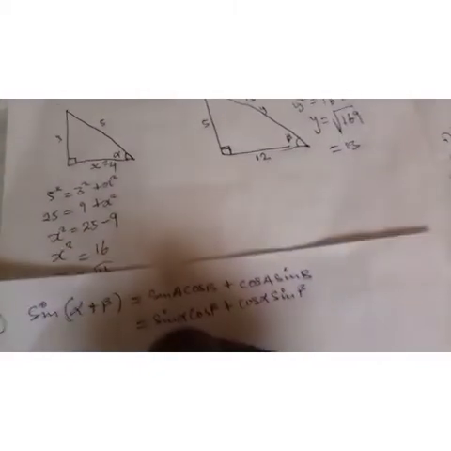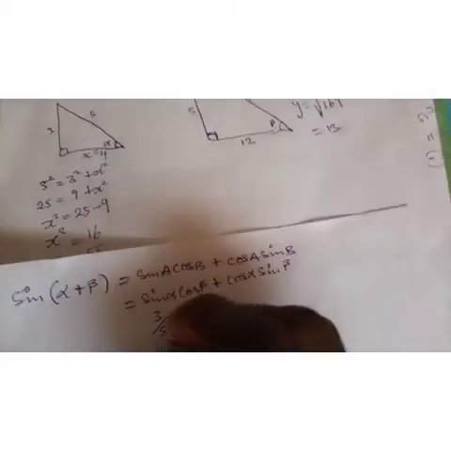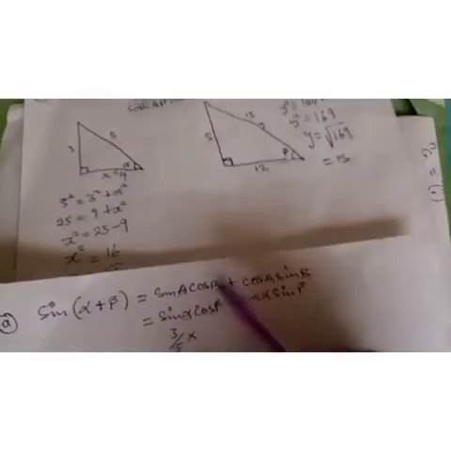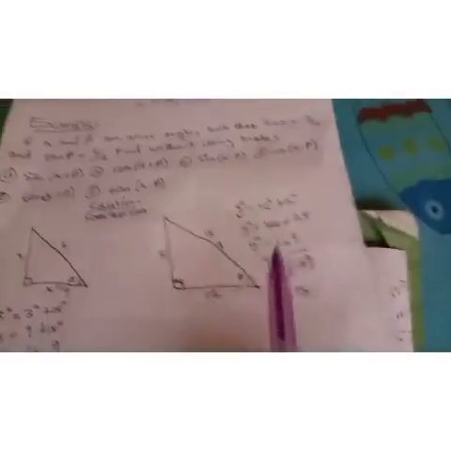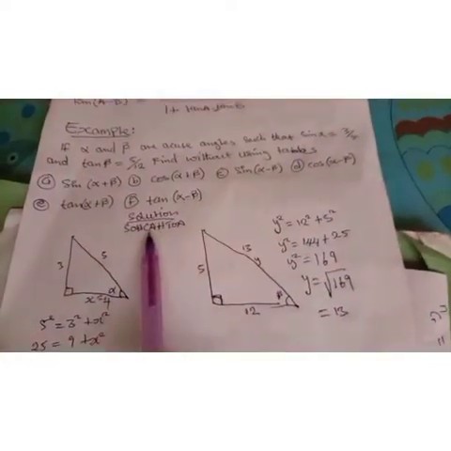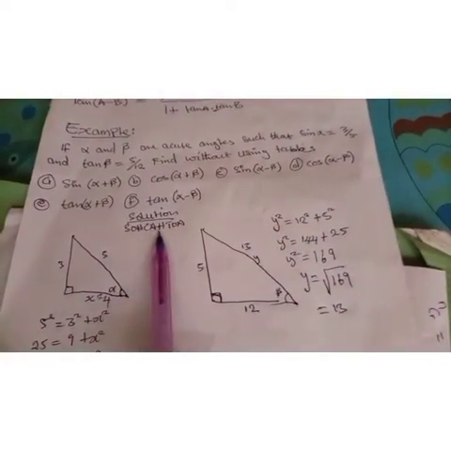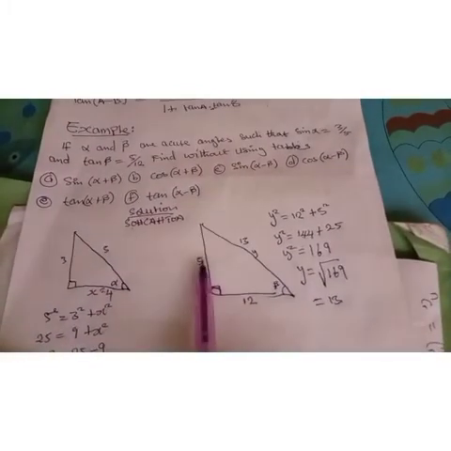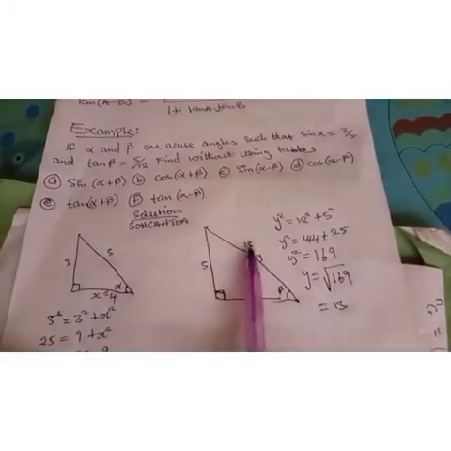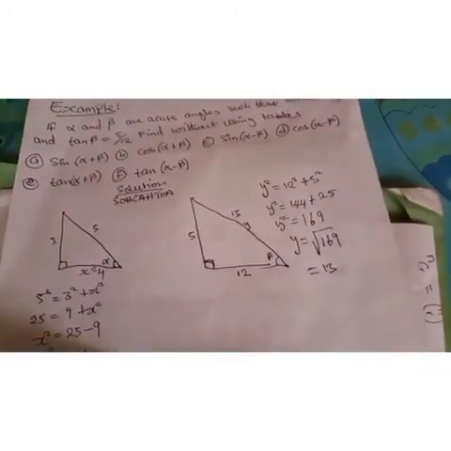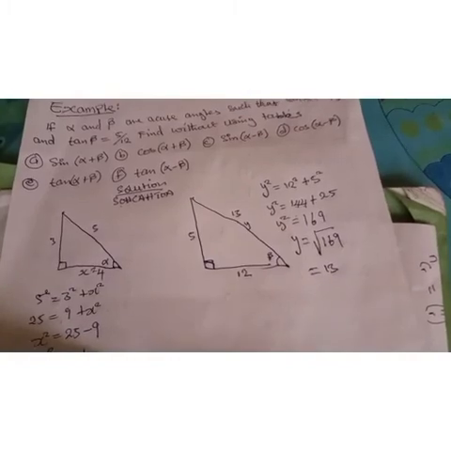So it will be 3 over 5 times cos beta. Cos beta, SOHCAHTOA, is adjacent over hypotenuse, and our adjacent here is 12 over 13.